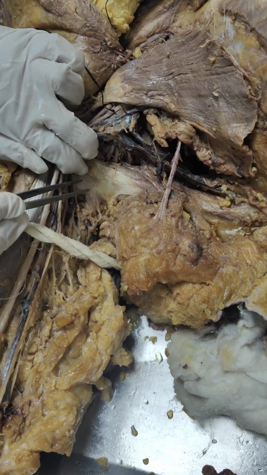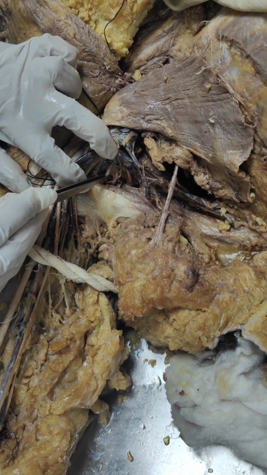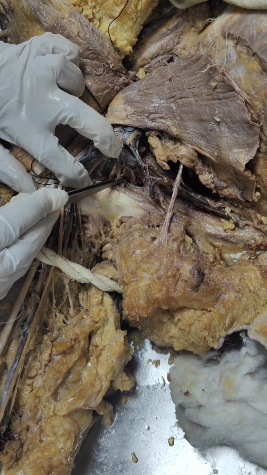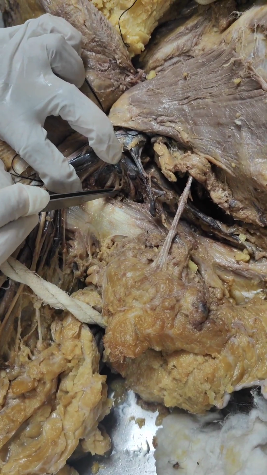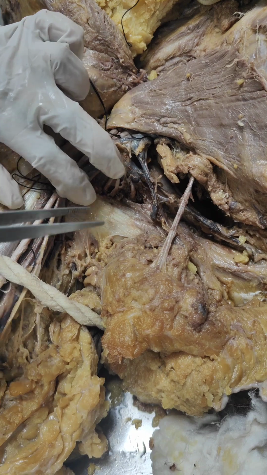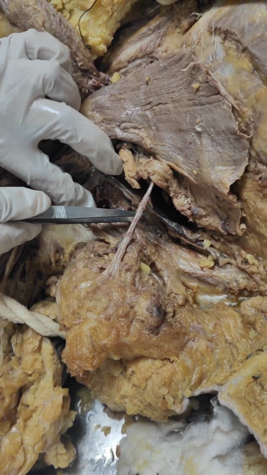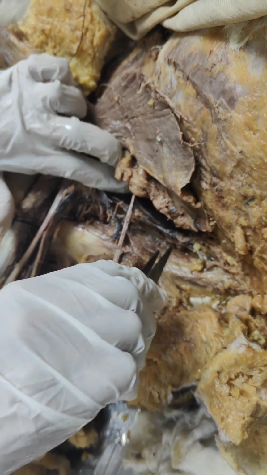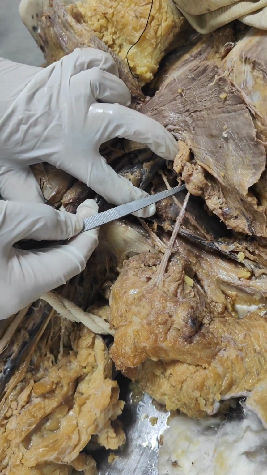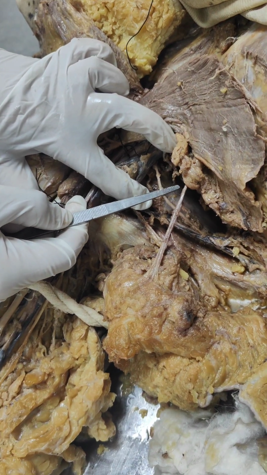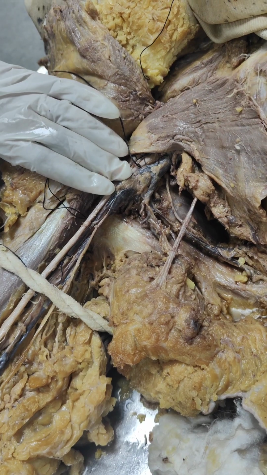Then we have the upper subscapular and this is the lower subscapular nerve. These are the two subscapular nerves, upper and lower subscapular nerve. Then the last branch is the thoracodorsal nerve. Here we have the thoracodorsal nerve which is supplying the latissimus dorsi. So these are the branches of the cords of brachial plexus.